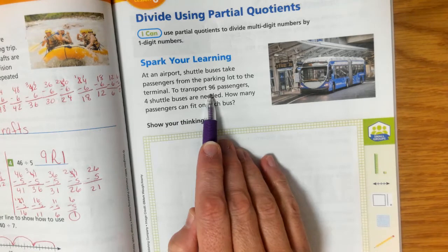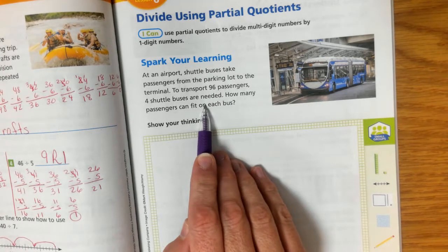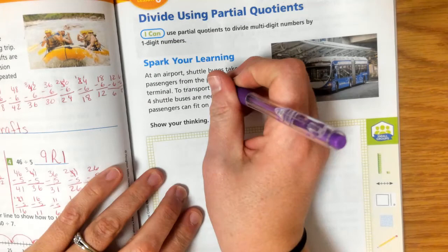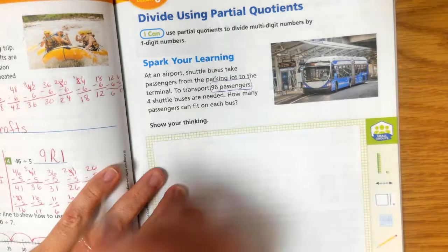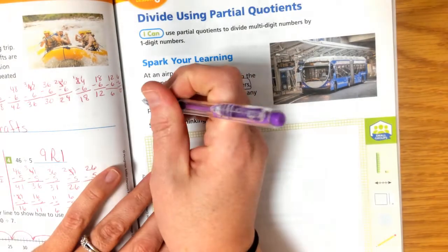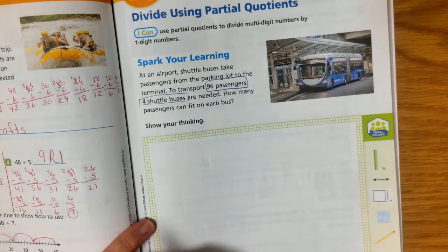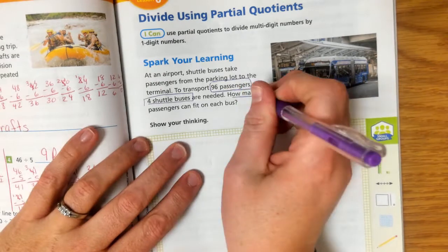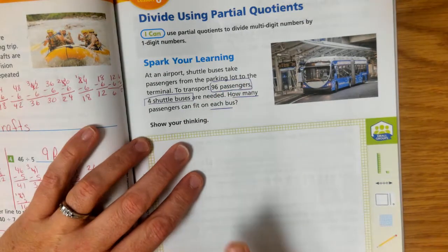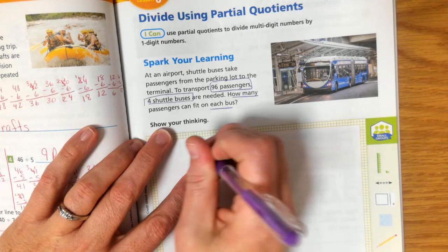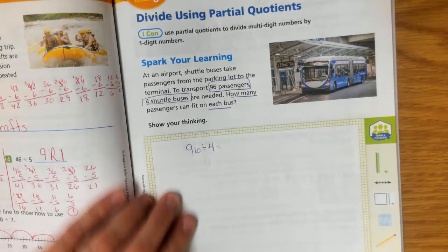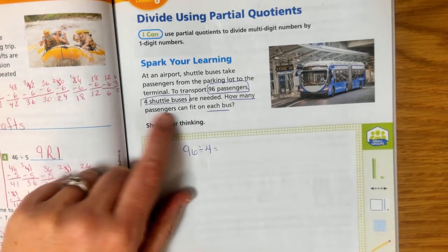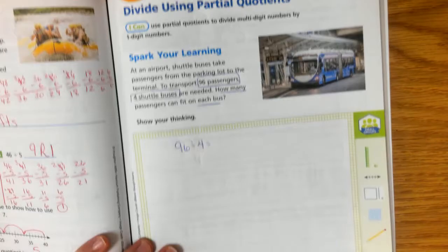To transport 96 passengers, 4 shuttle buses are needed. How many passengers can fit on each bus? So we know we have a total of 96 passengers that need to be transported. There are 4 shuttle buses needed to transport all those. So we need to see how many are going to go on each bus. So this is 96 divided by 4, right? That's our division problem. We have 96 passengers that are going to be fit on 4 buses. How many will be on each bus? That's what our answer will be.